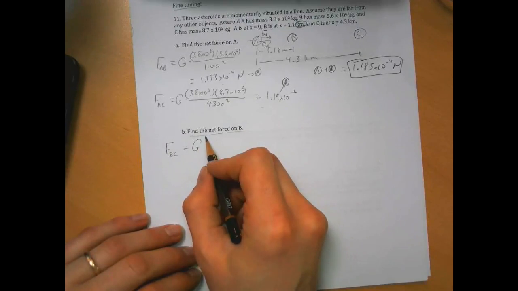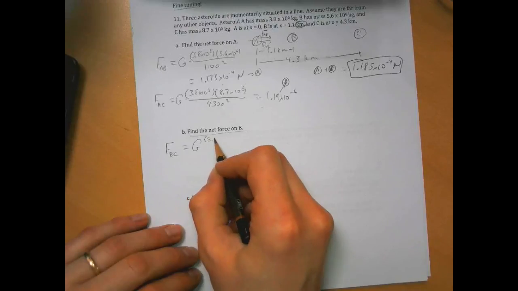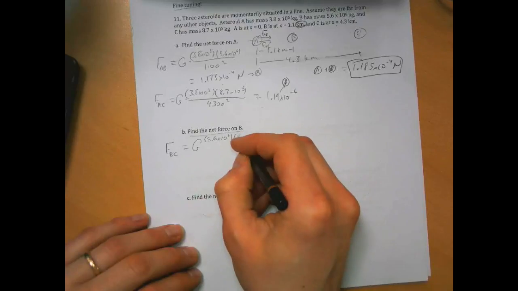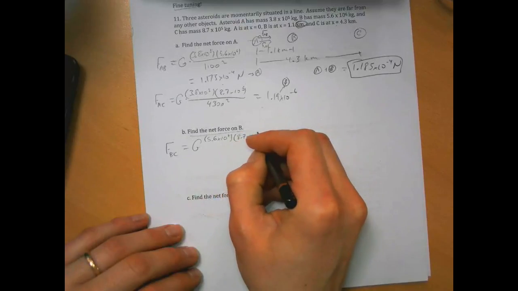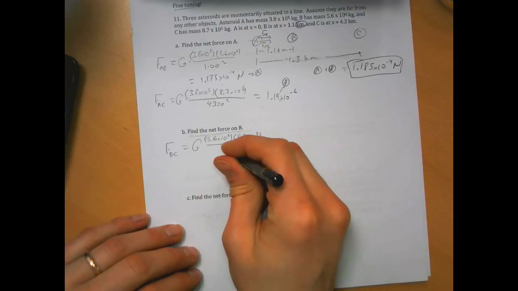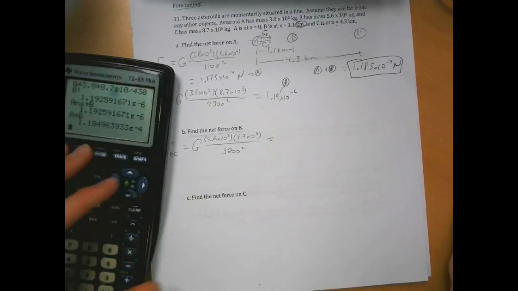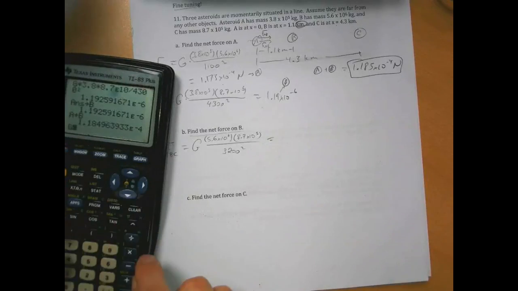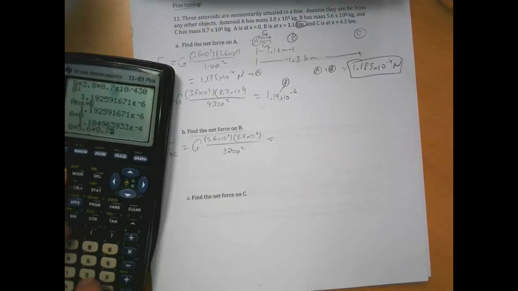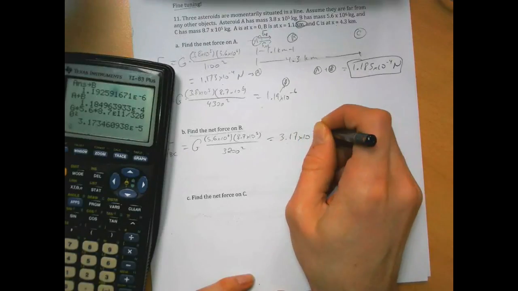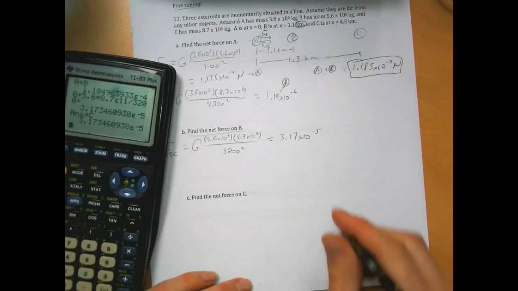Mass B, 5.6 times 10 to the 6 times 8.7 times 10 to the 5th over 3,200 squared. Righto. 3.17-ish times 10 to the minus 5th. Store that as C.